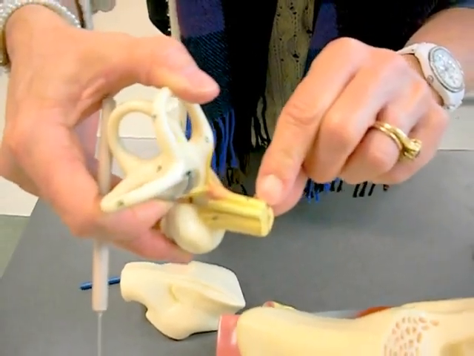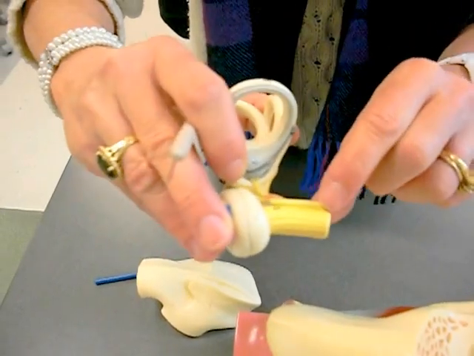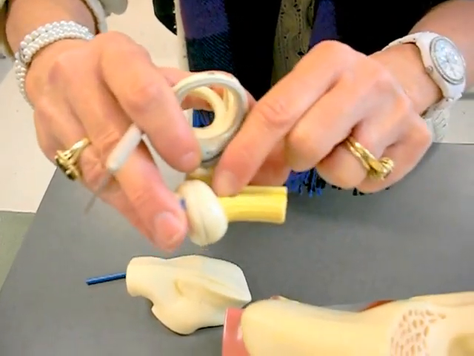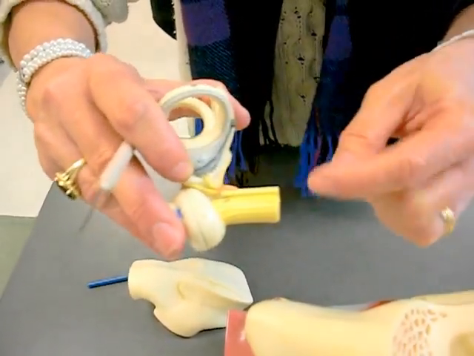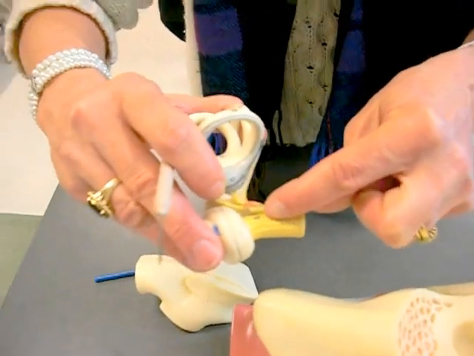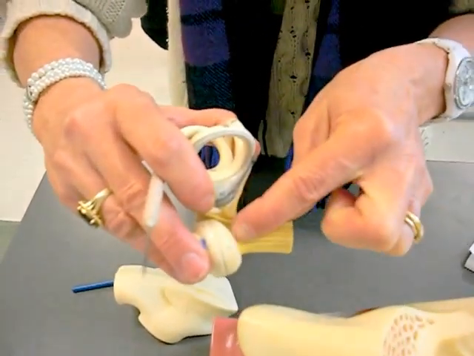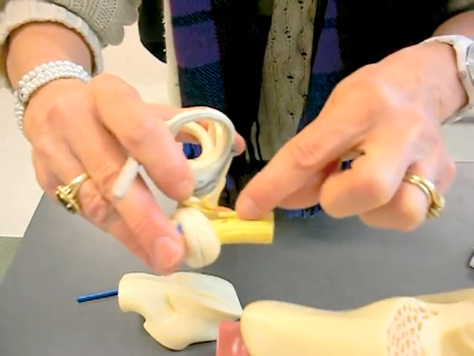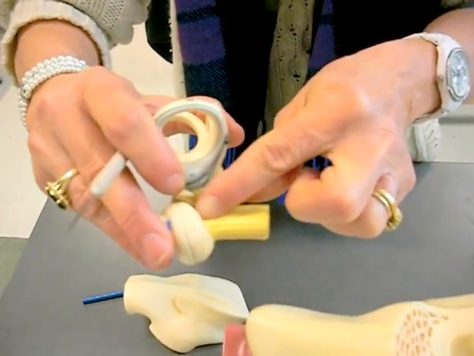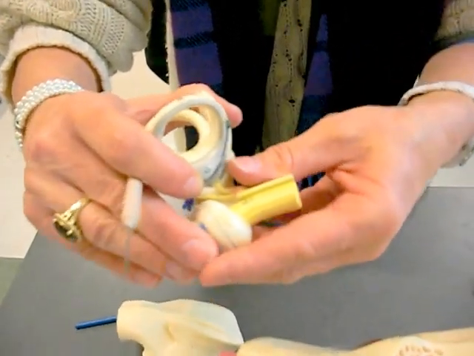From there, we move on to 47, which is the cochlear branch of the vestibulocochlear nerve. And you will find that and be able to identify it because it goes right into the cochlea. Again, that's the cochlear branch of the vestibulocochlear nerve.